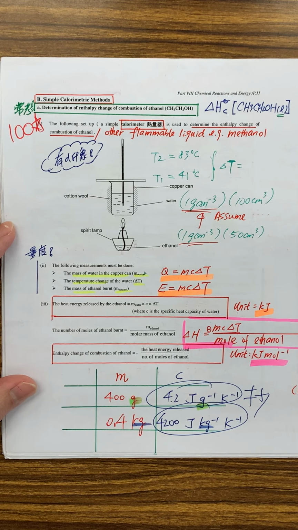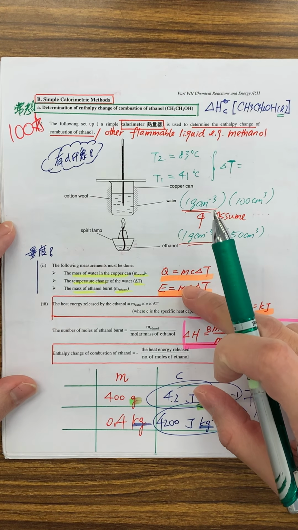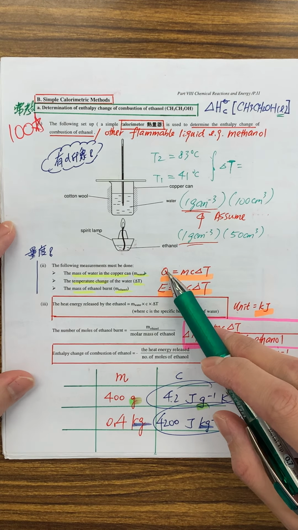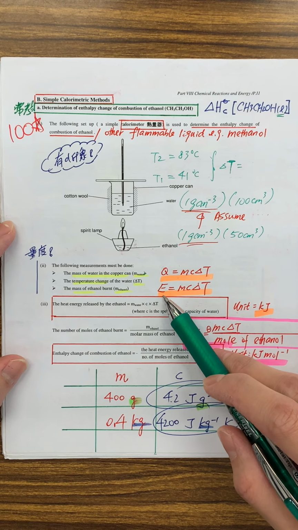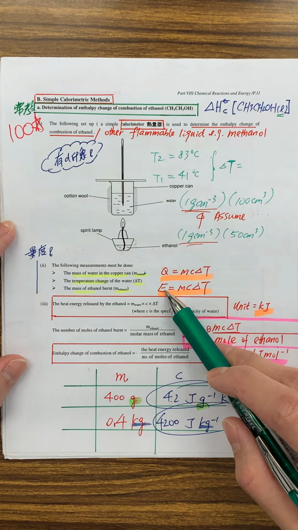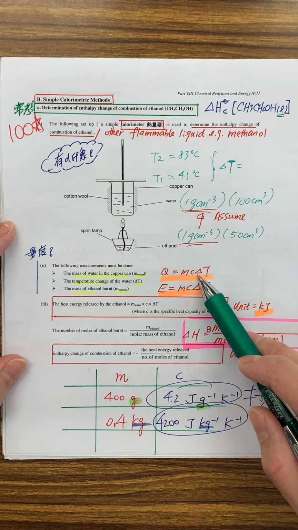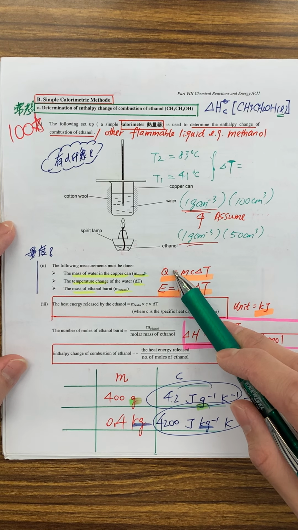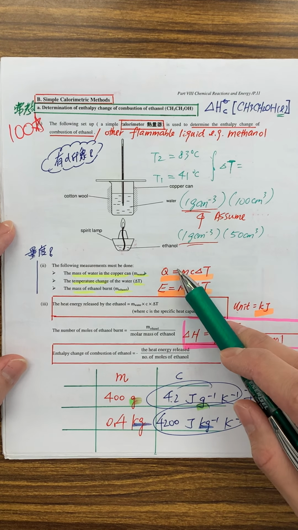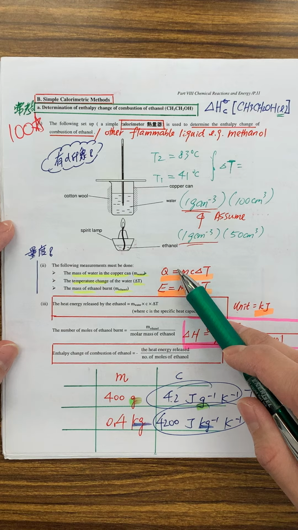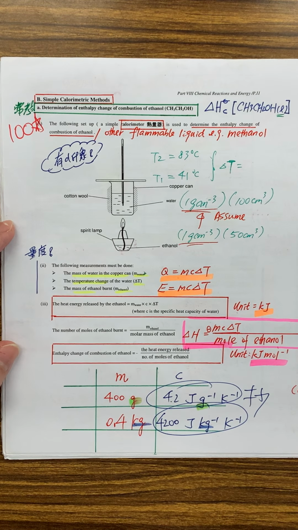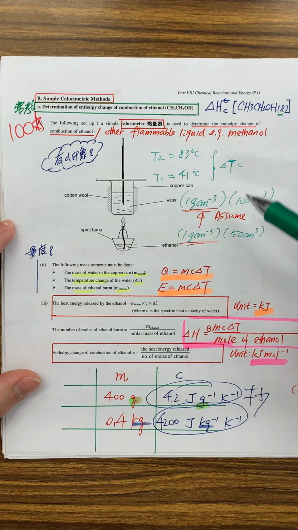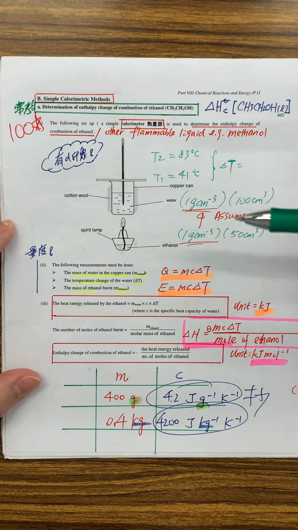Okay. Now, when we refer to the equation, the energy, heat given out, is equal to mc delta T. The heat given out sometimes will be represented by the symbol Q or E. Q is quite commonly seen in your textbook, but both symbols are acceptable in DSE. Now, you can see delta T, right? So you need to obtain the data of delta T.